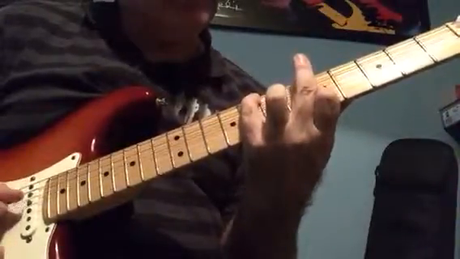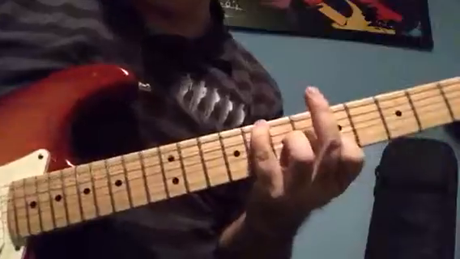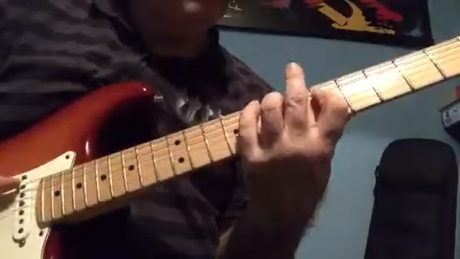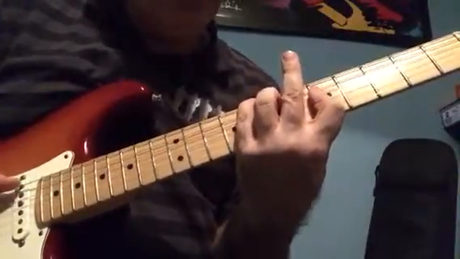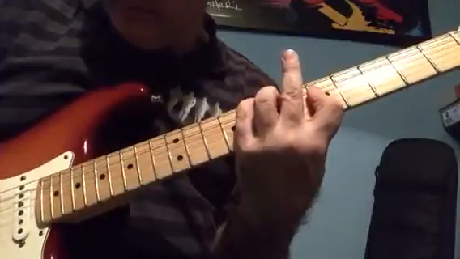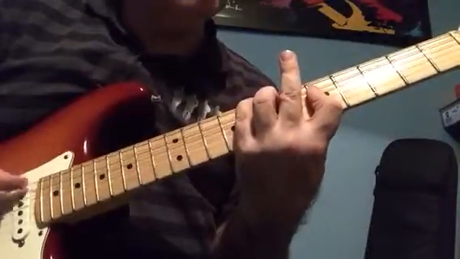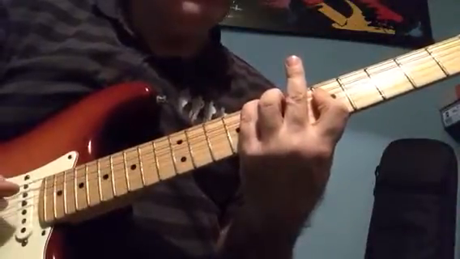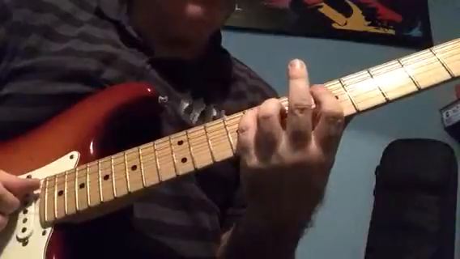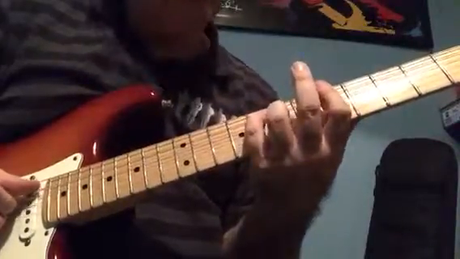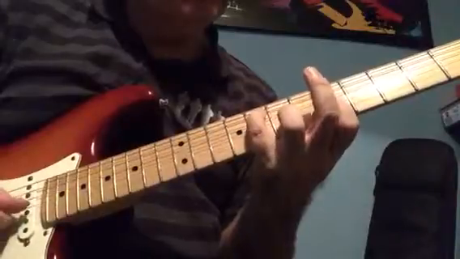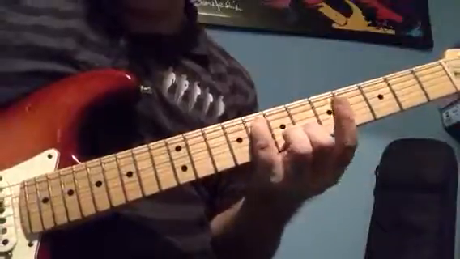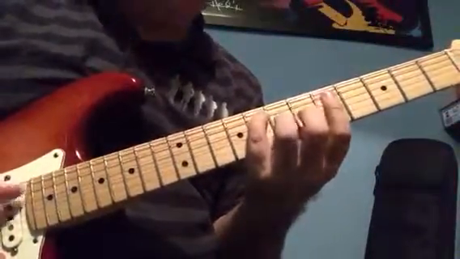So your octave is there, full chord. Okay, and now for F, we now go to pattern 1. There's the octave. And the chord.